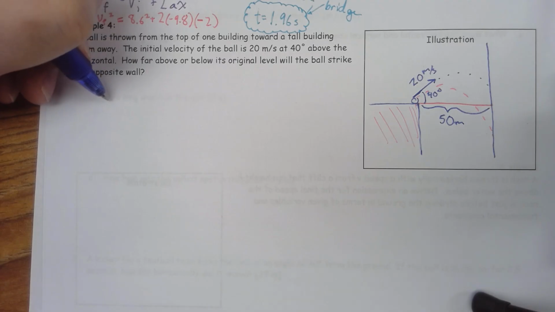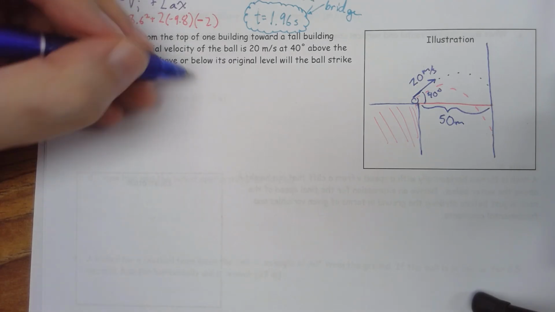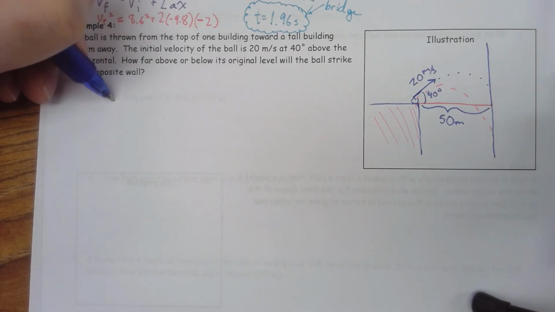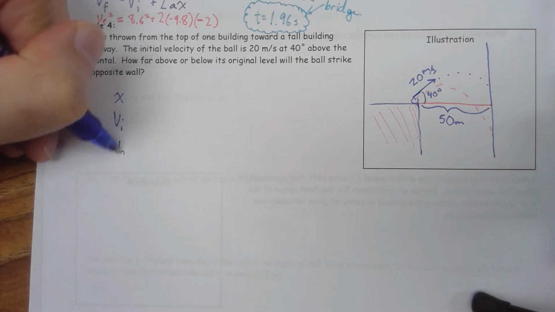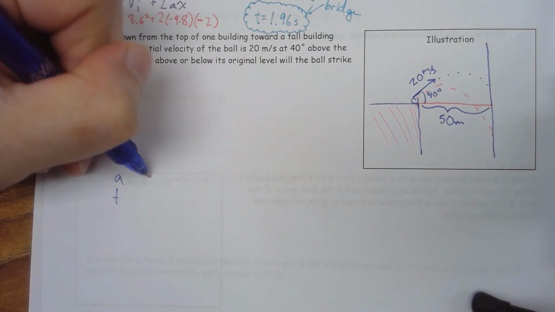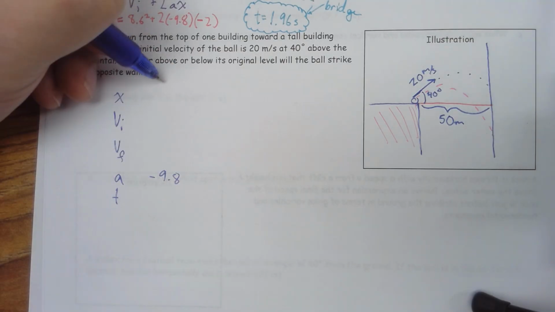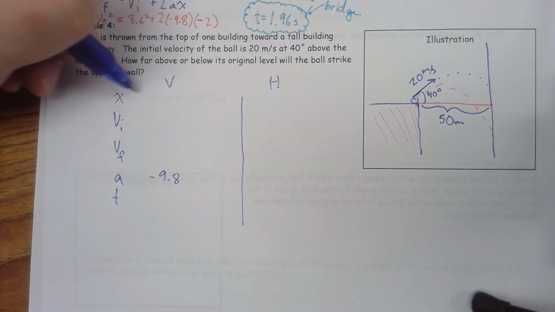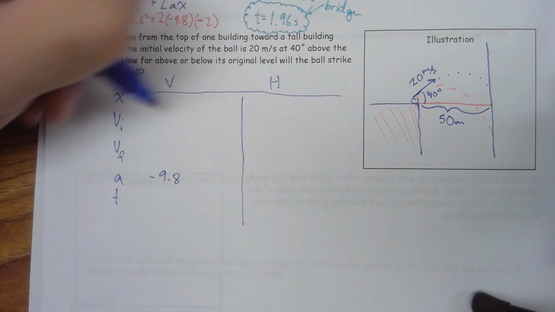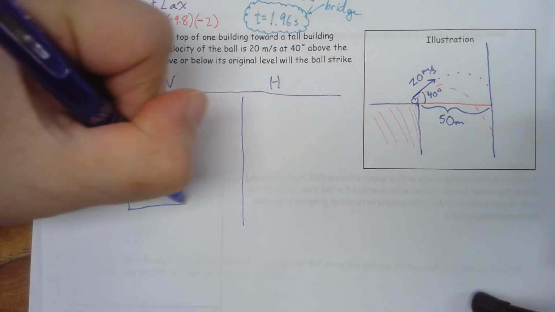The other thing that gives it away that it's a horizontal issue to find the time is that if I were to chart this out, we would have X, VI, VF, A, T. This would be negative 9.8 if we're talking about a vertical. But in our horizontal, we only need 2 of the 3 parts, right?